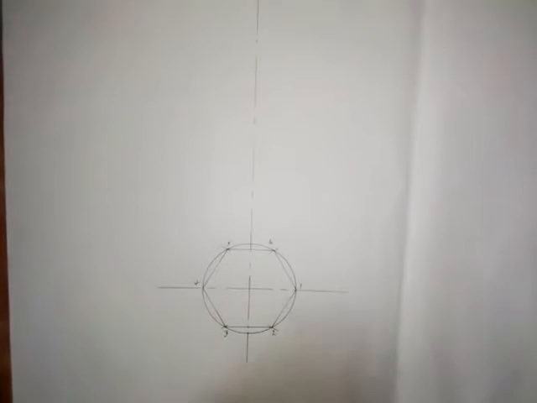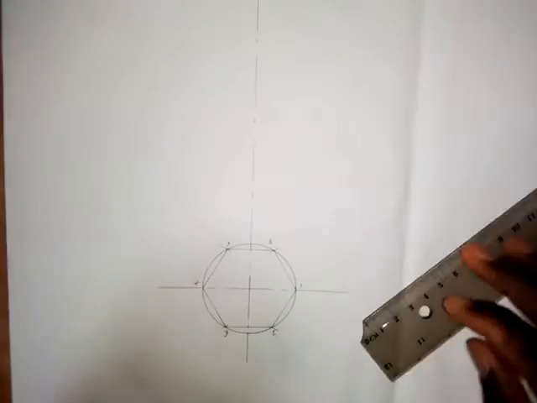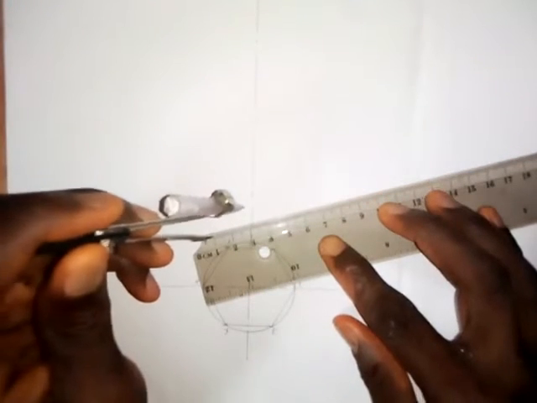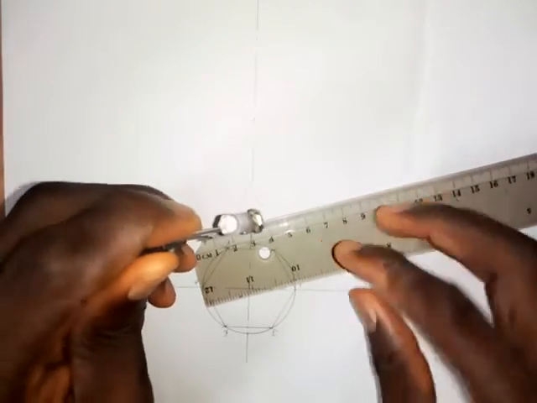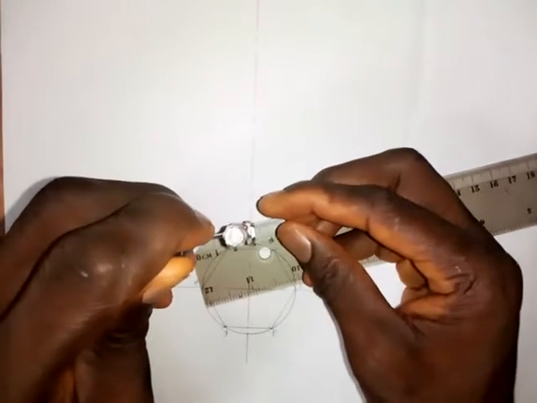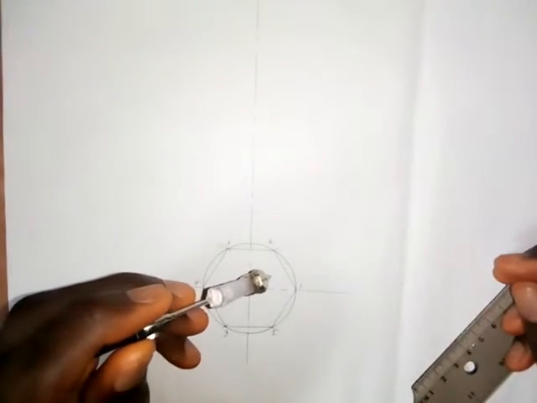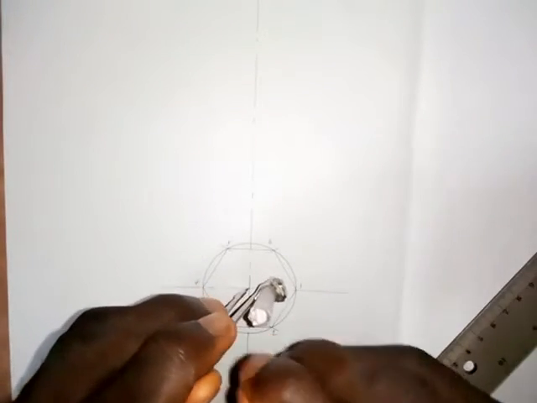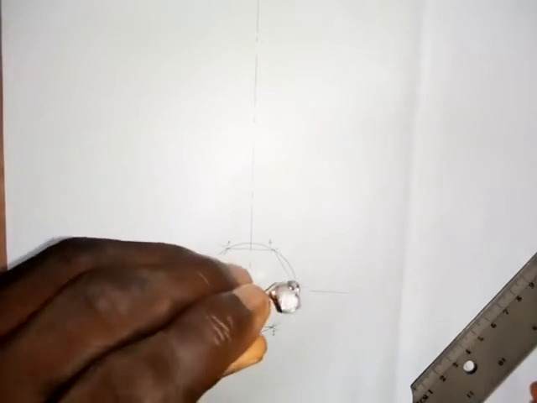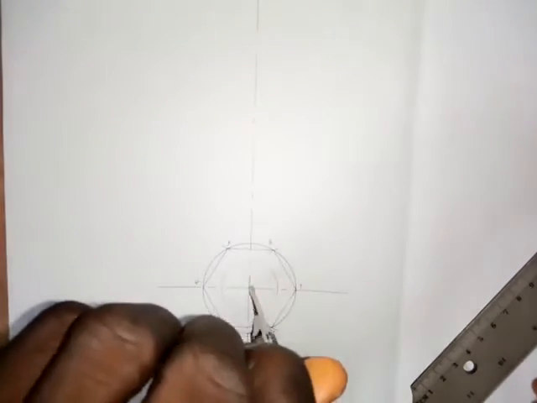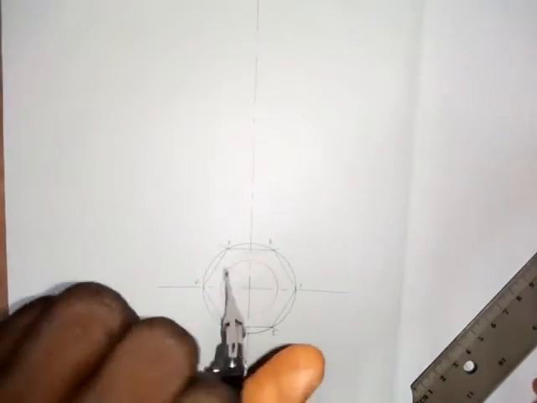So I'm going to use another pen. I'm going to use a red pen to draw that so that the work can be seen clearly. So take 15 mm on your ruler with your compass. This is 15 mm, and draw a circle. So put it here and draw a circle. Okay, so this is the circle.